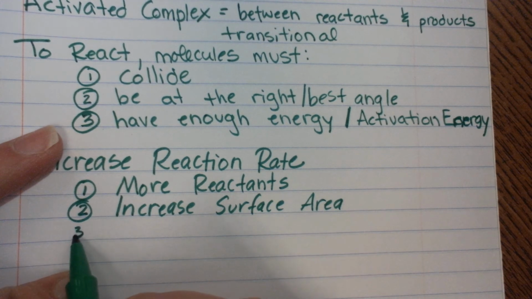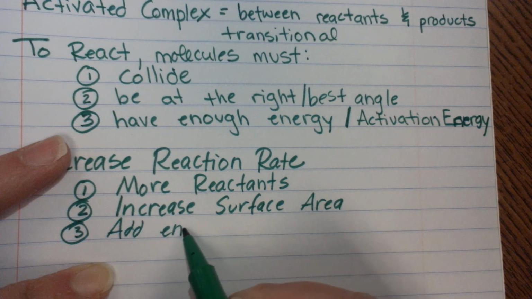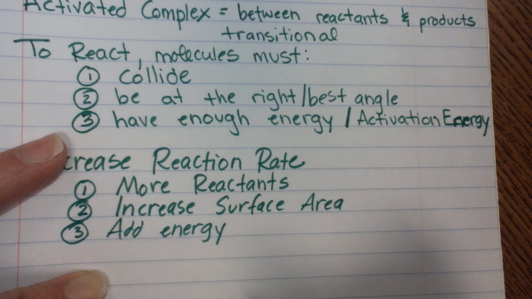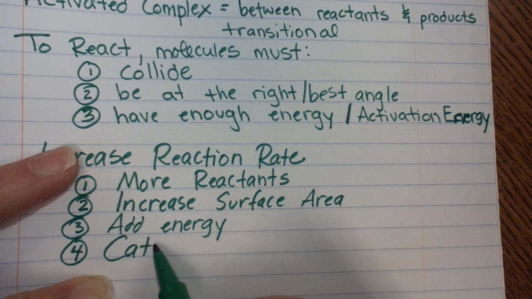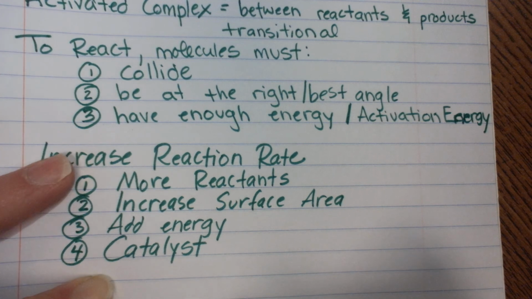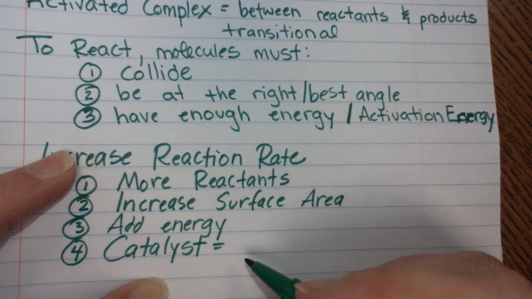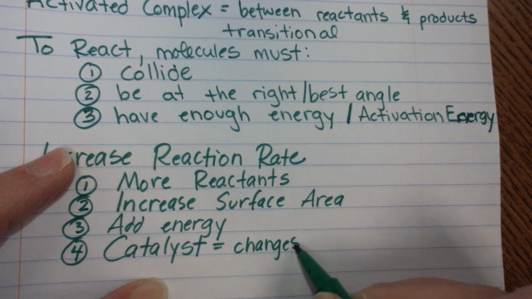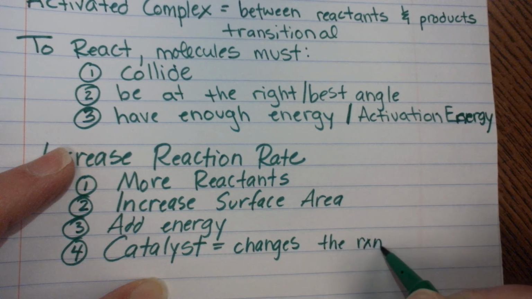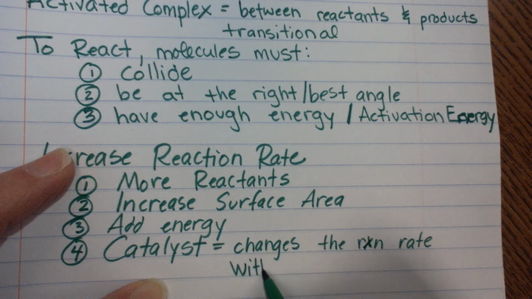A lot of times I could increase temperature or add energy. But the last one that we're going to talk about is a catalyst. And that's what this whole lesson is titled. A catalyst changes the reaction rate without being consumed.